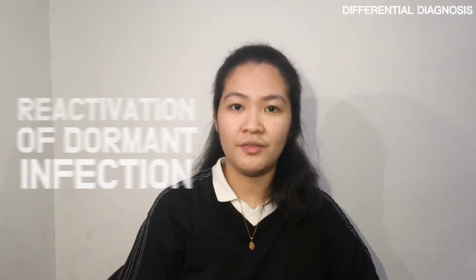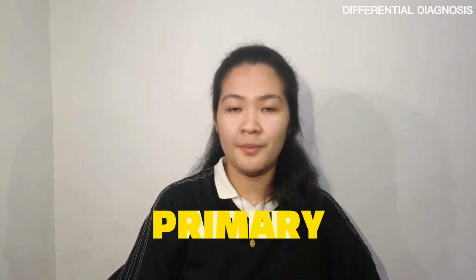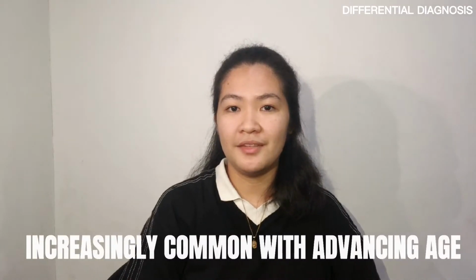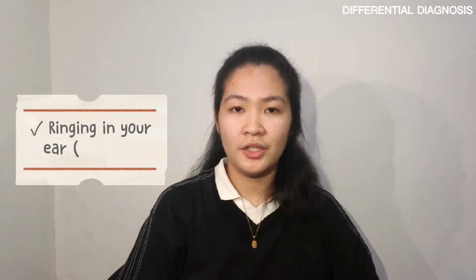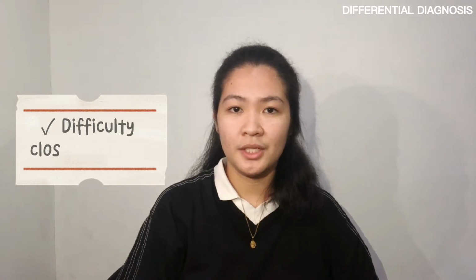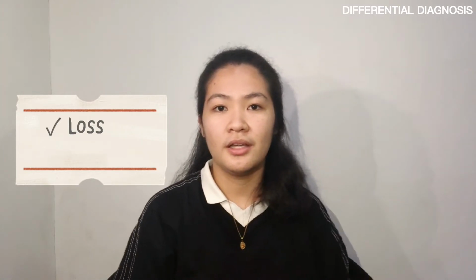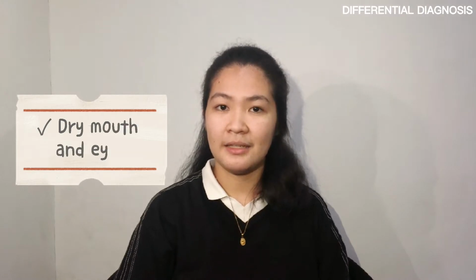Ramsay Hunt syndrome is the reactivation of dormant infection with varicella zoster virus after primary varicella. Predominant sex is equal sex distribution, and predominant age is increasingly common with advancing age, and it is rare in childhood. Signs and symptoms are ear pain, hearing loss, ringing in your ear or tinnitus, difficulty closing one eye, vertigo, loss of taste, and dry mouth and eyes.